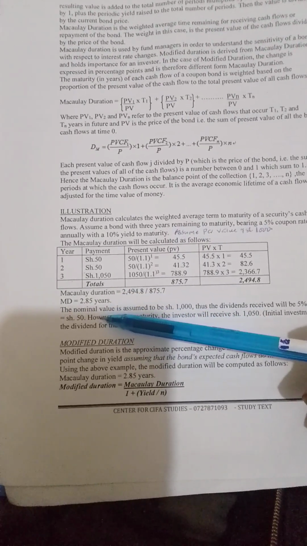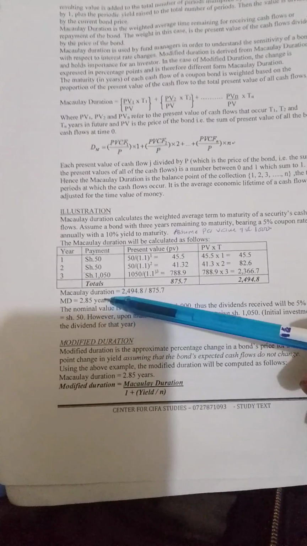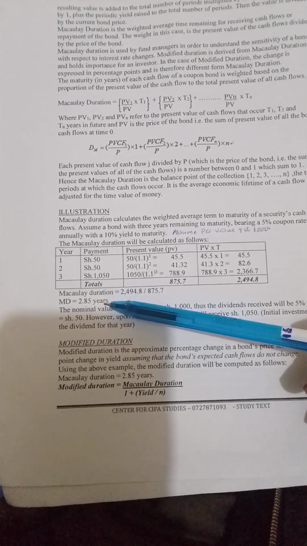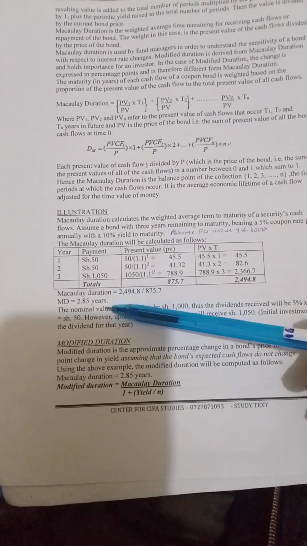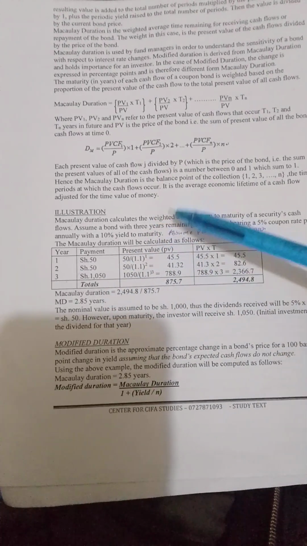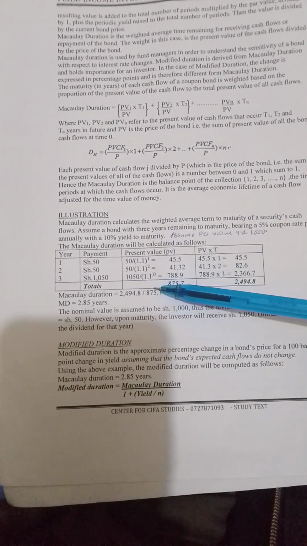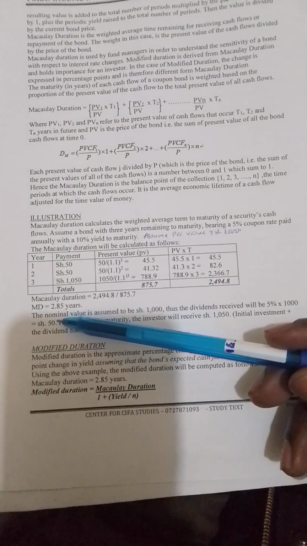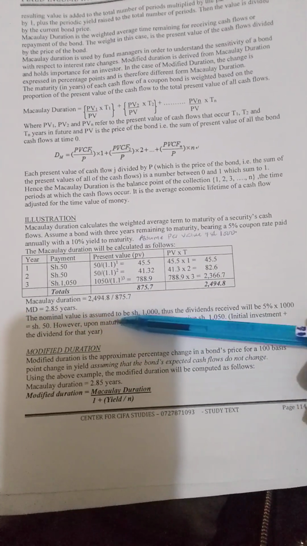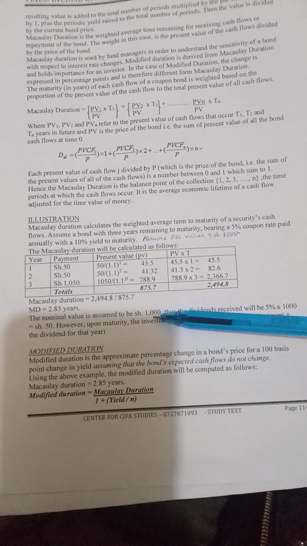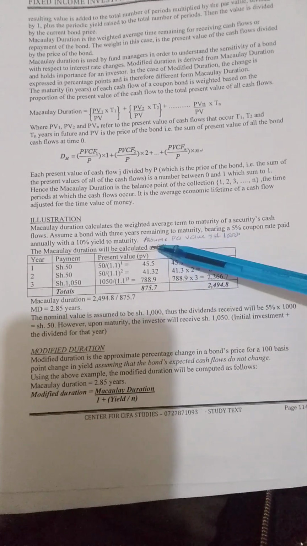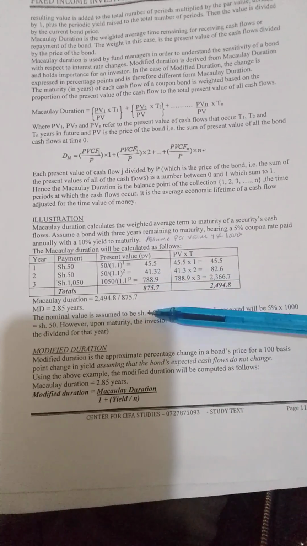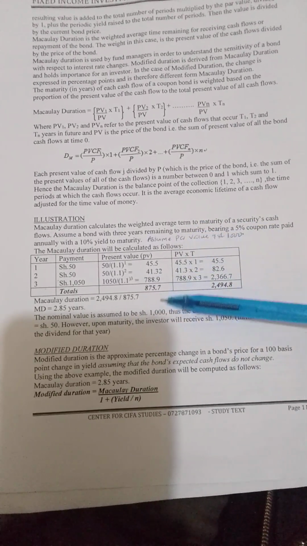It means that it will take 2.85 years to recoup the initial amount that you have invested in that particular bond. A small note here, the nominal value is assumed to be shillings 1,000. That's something that we entered here. We have assumed the nominal value of this bond is 1,000.